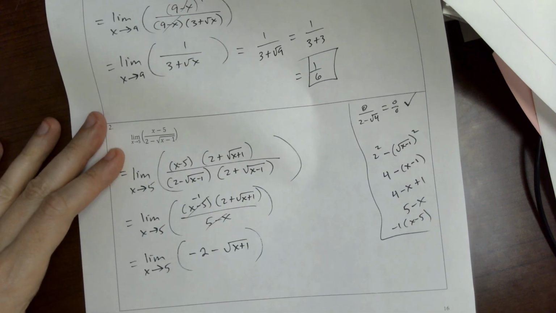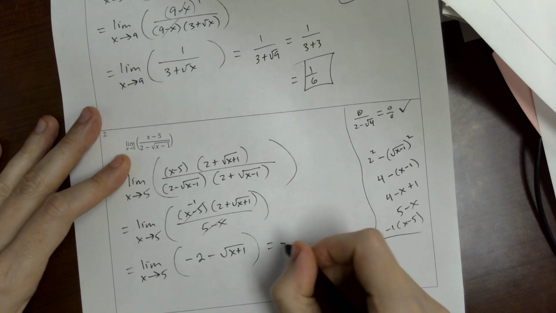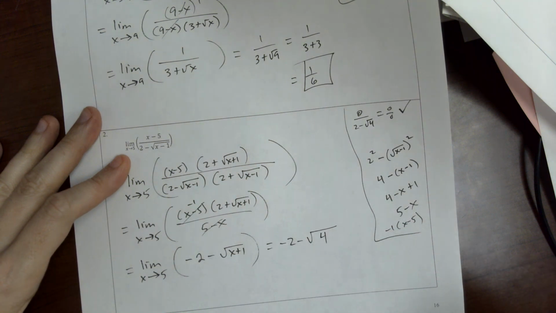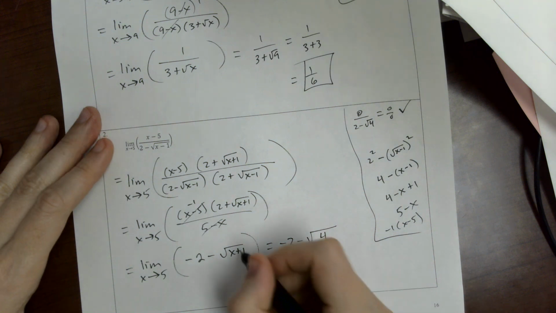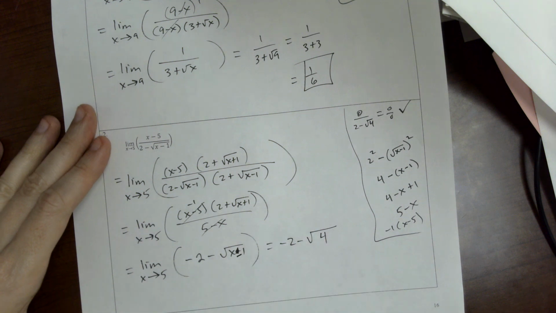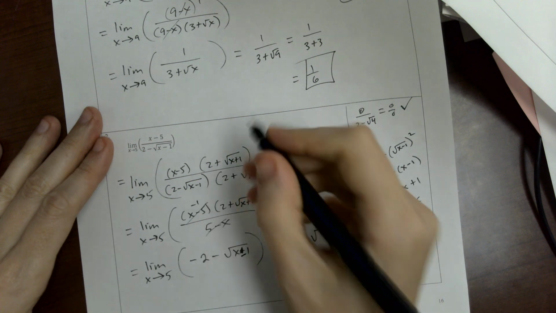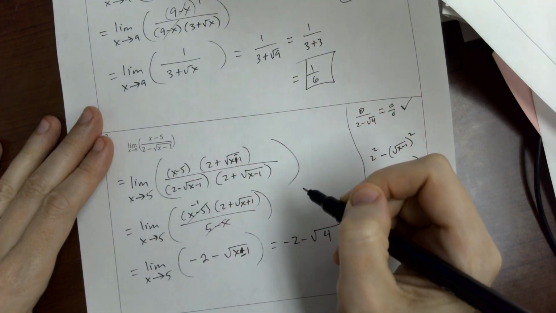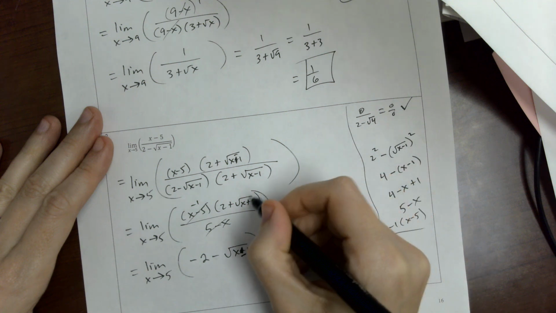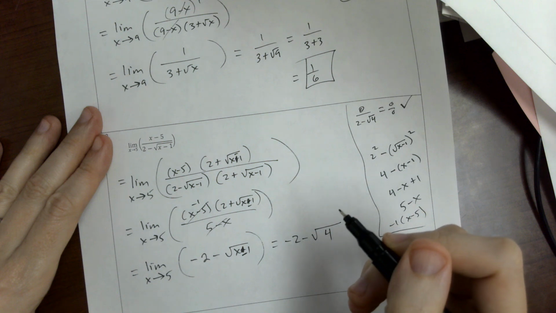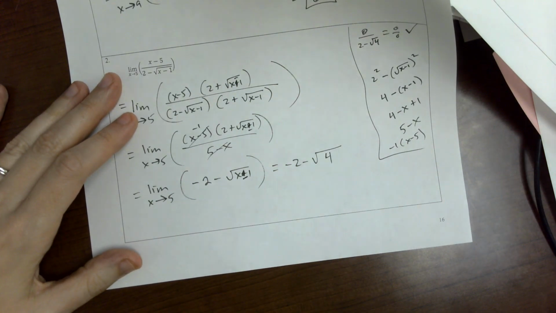Now I can direct substitute. So negative 2 minus square root of 4, because 5, wait, minus, that's a minus. Oh my gosh. Guys, I'm so sorry. This was minus. That was a minus the whole time. Those are minuses. My bad. Sorry about that, guys.